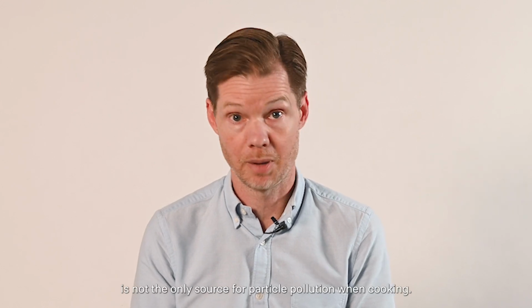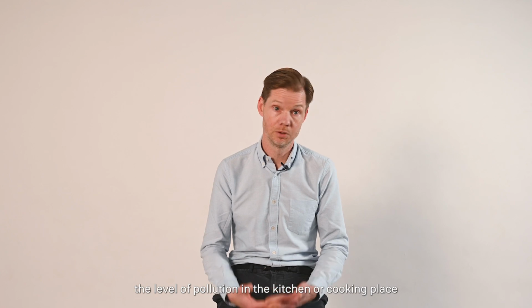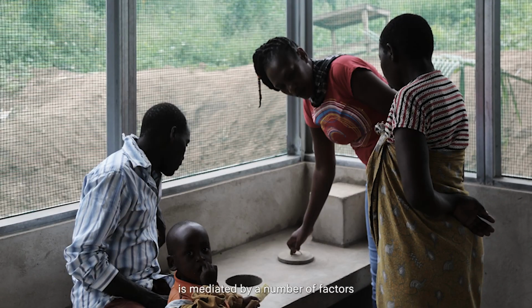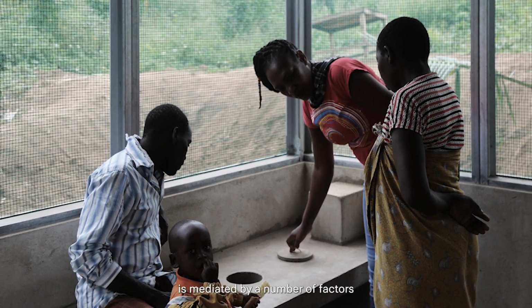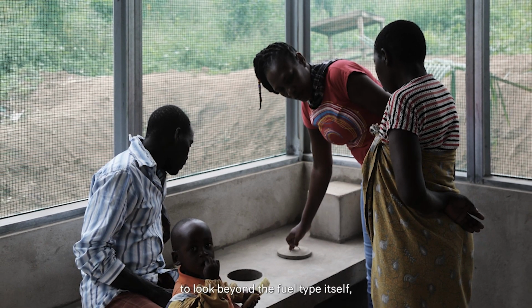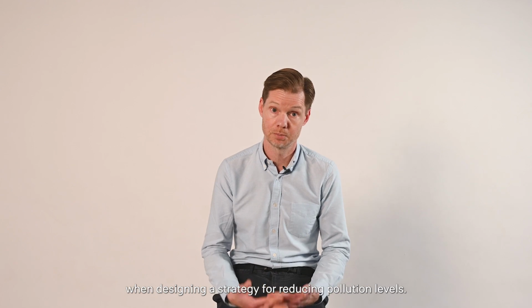As I mentioned before, the smoke coming from the fire is not the only source for particle pollution when cooking. And also, the level of pollution in the kitchen or cooking place is mediated by a number of factors, which makes it relevant to look beyond the fuel type itself when designing a strategy for reducing pollution levels.